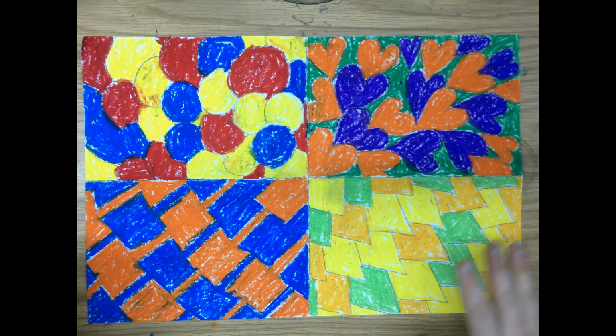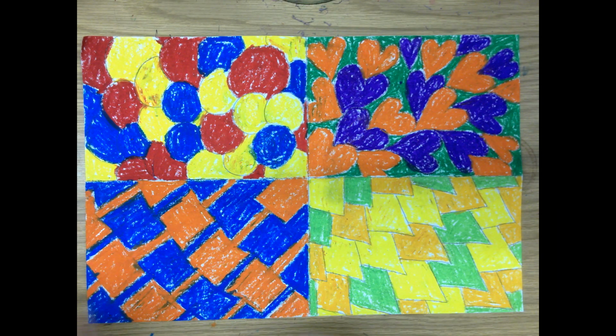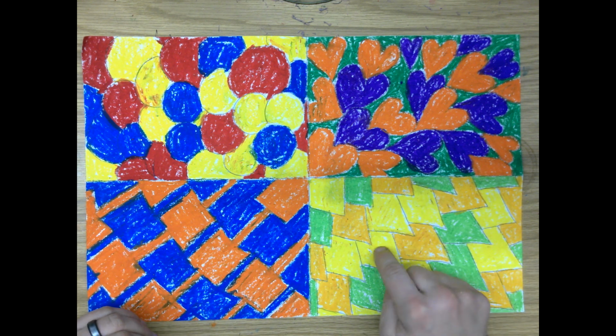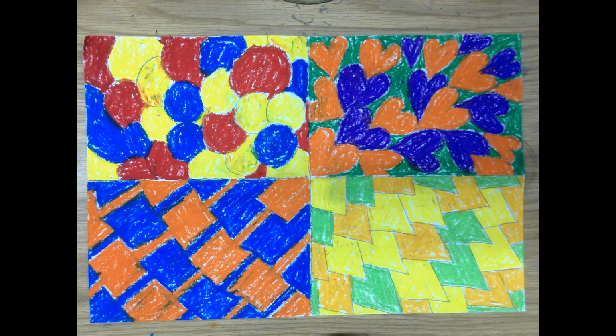Remember that you want to color each section of the shape a different color if you can, though it's okay if some of the same colors touch the same shapes.